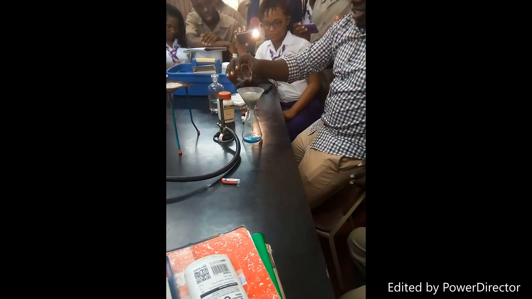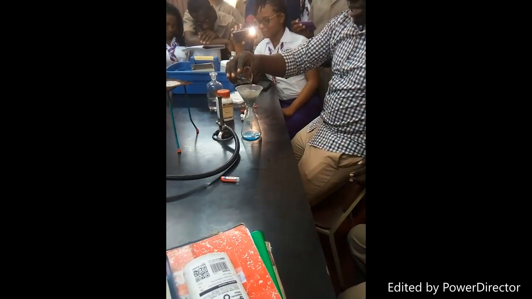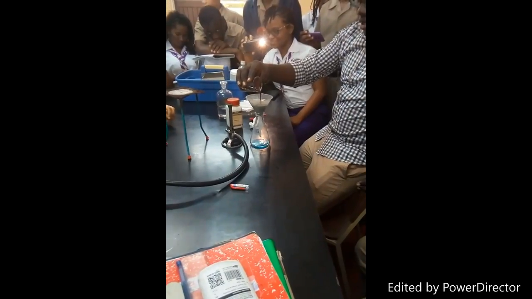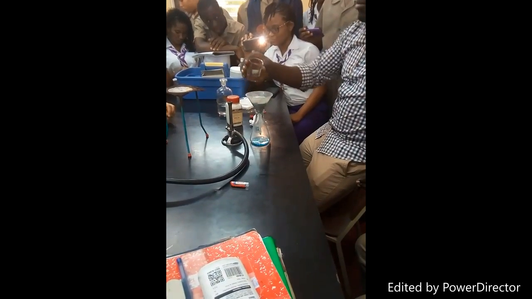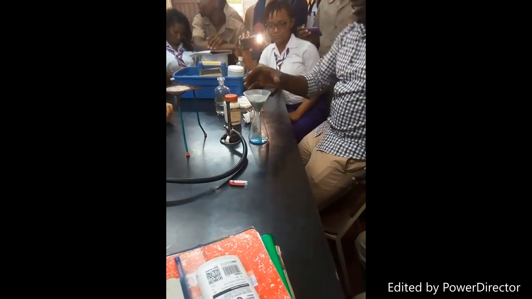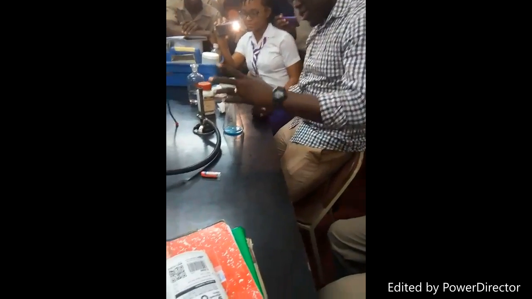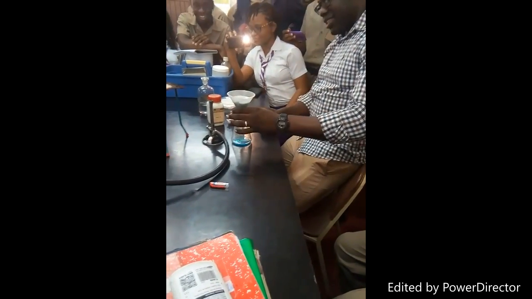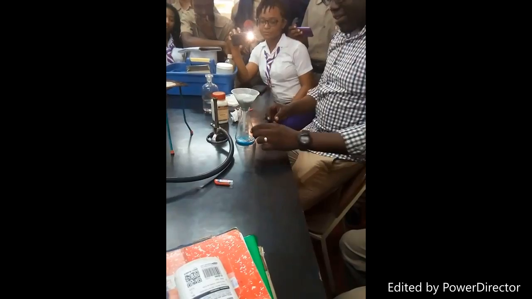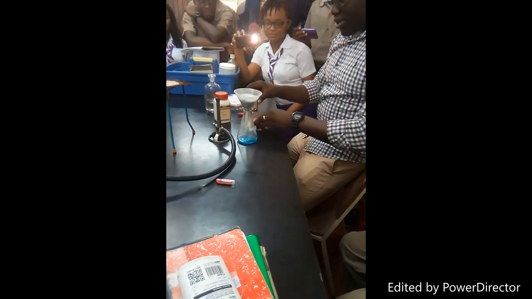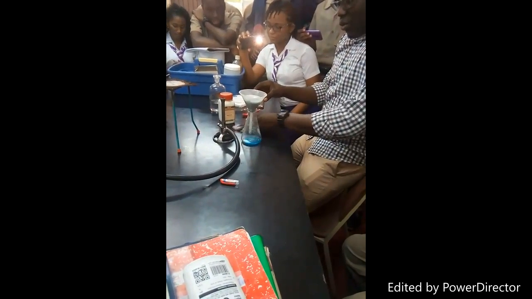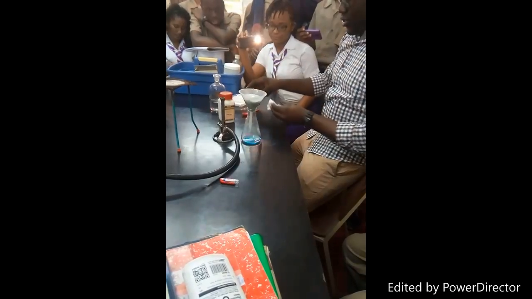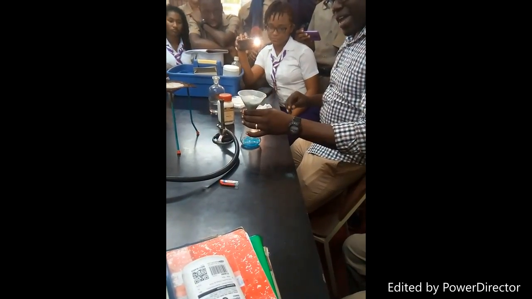So it's not like magic. Inside this we should now have copper sulfate and water. We're just going to leave that to filter for a while.